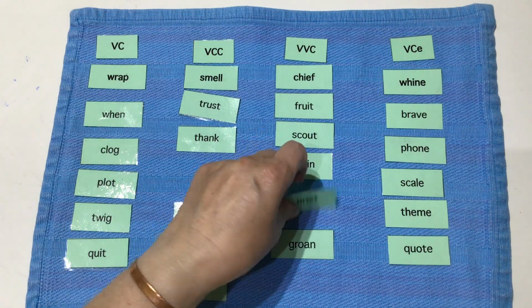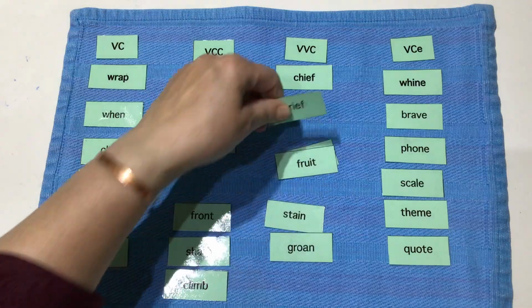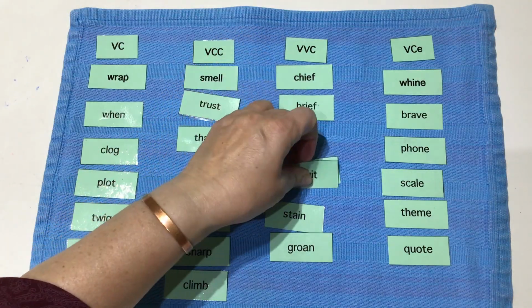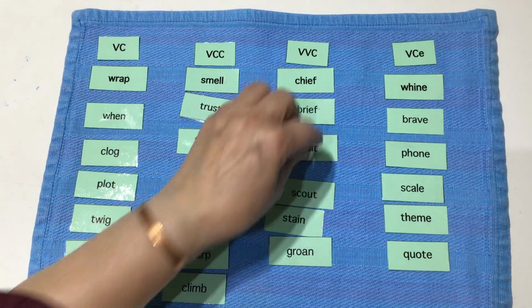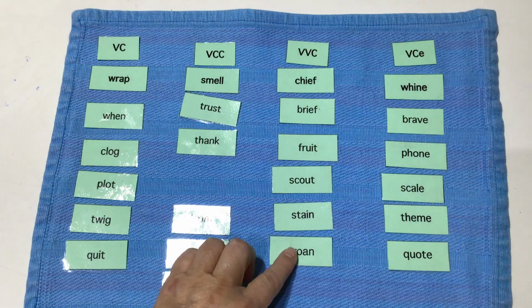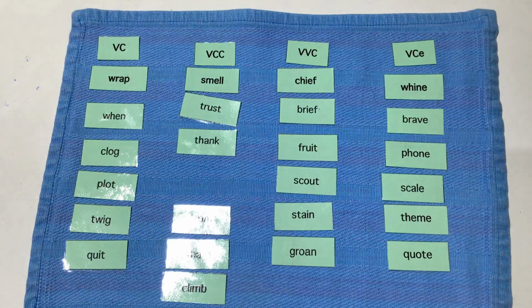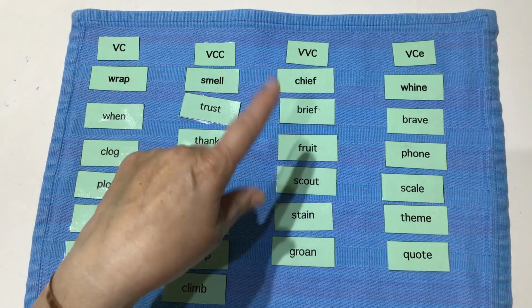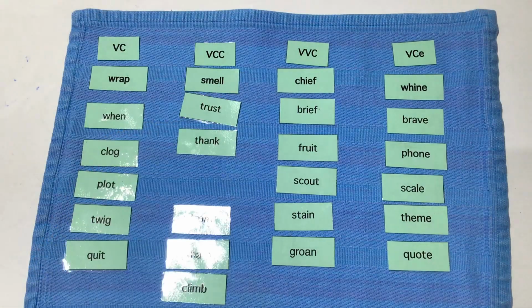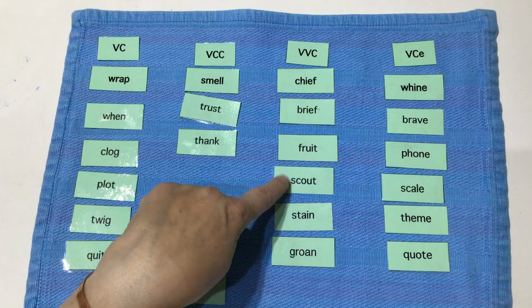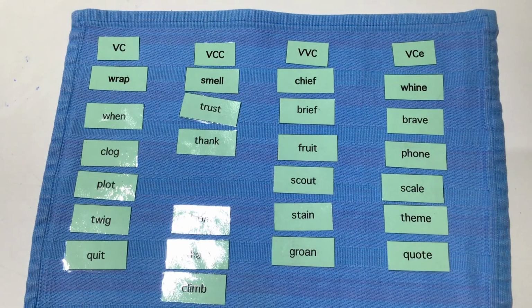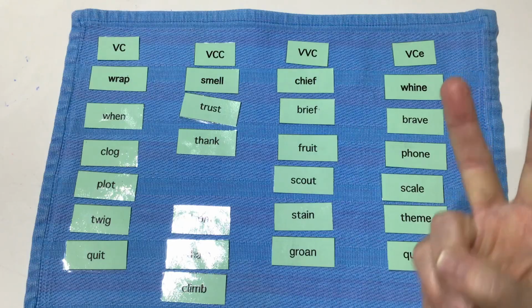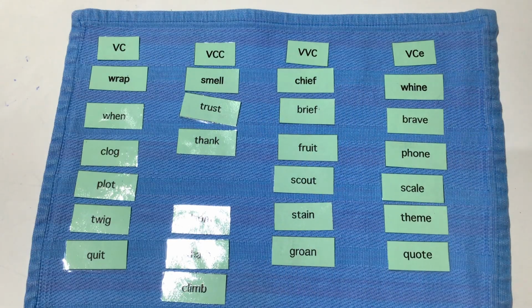Brief. Oh, so brief and chief, we could put those together as ones that we notice have a similar sound. Scout, groan, stain. So we can see here that the vowel sound is going to change, and it's going to say the name of one of the vowels or a combination, as in scout, where we hear both. And those are vowel team words. And I always symbolize that with two V's side by side. That means it's a vowel team.